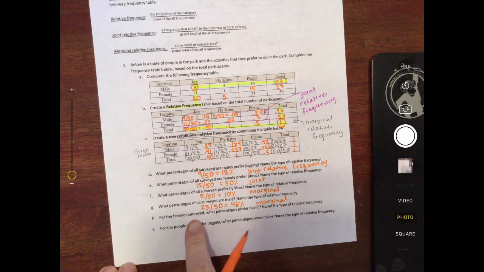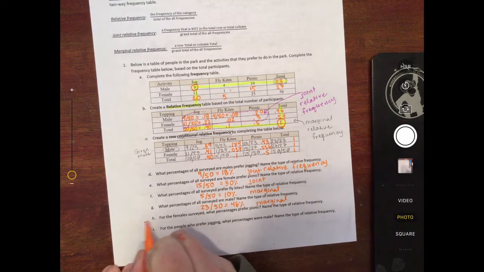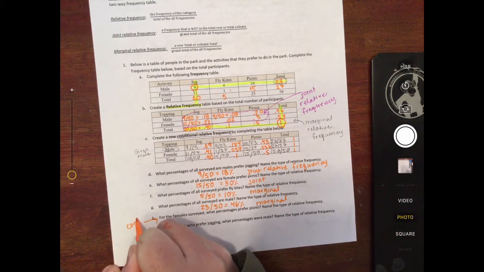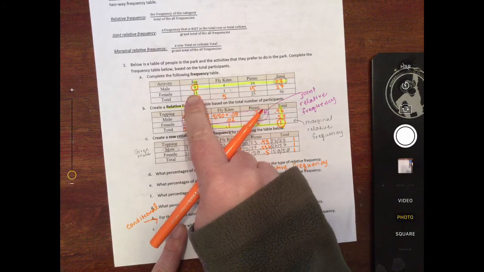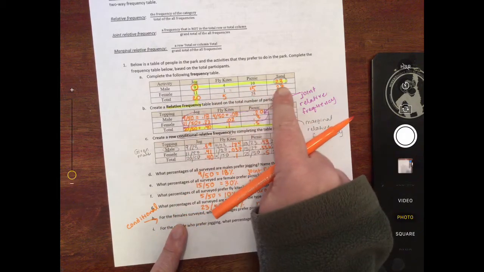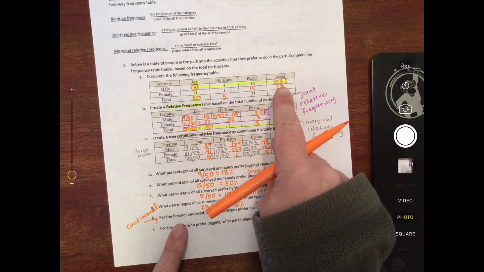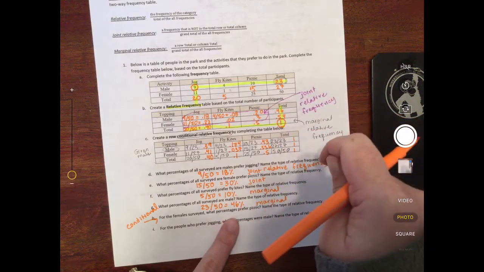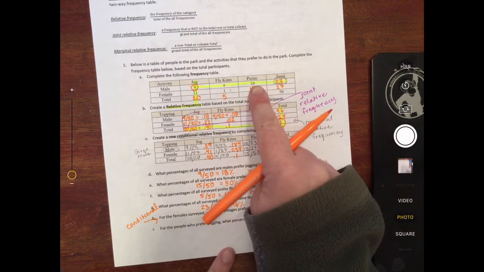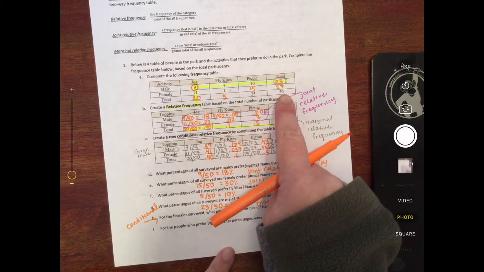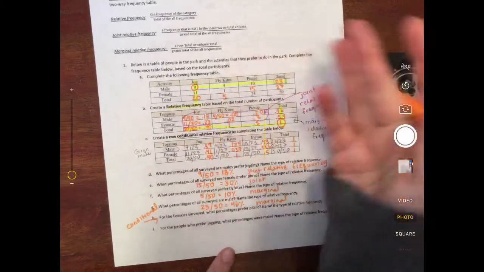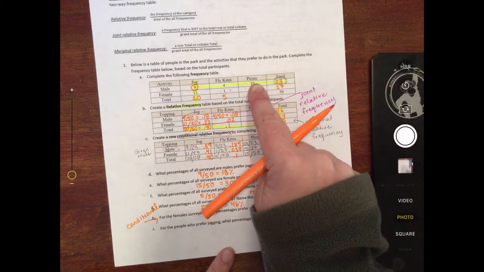For the females surveyed, this is conditional, okay? This means you must be a female. So for the female surveyed, I'm actually going to only look at these female numbers and I'm going to put no other numbers here. So what percentage prefer picnics? Well, that's 10 out of 23. Notice we're not using that 50 total because, oh, it's actually, sorry, that's males, right?